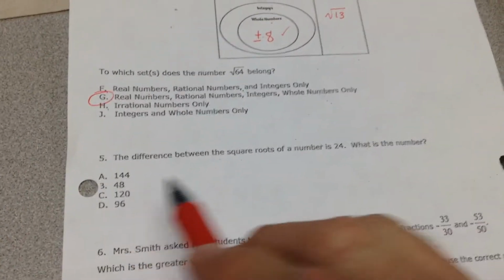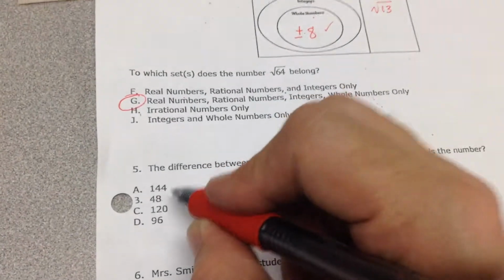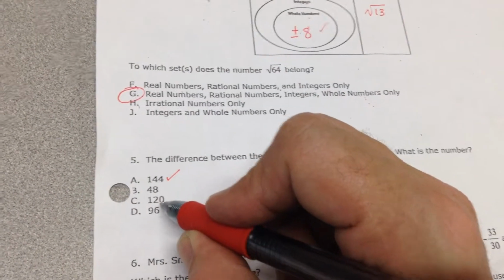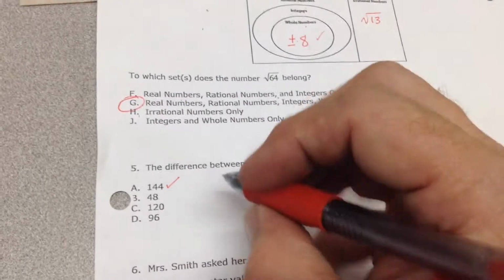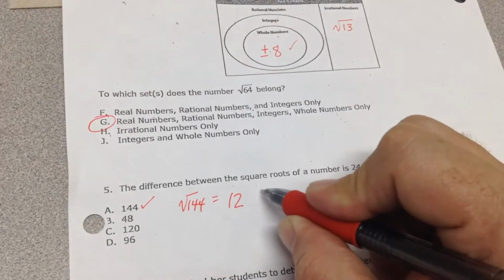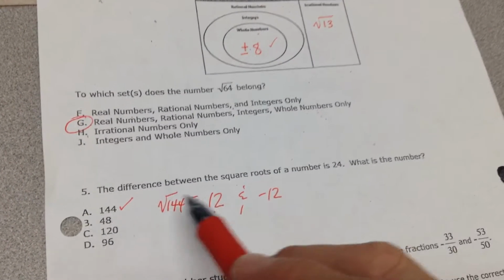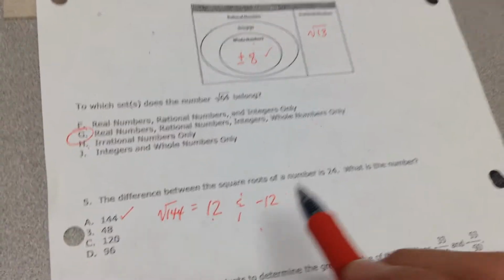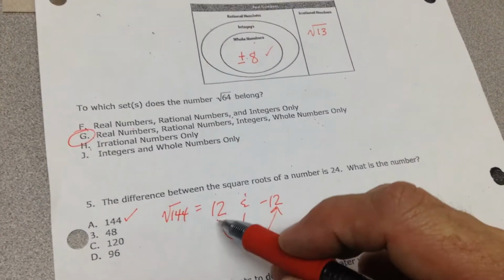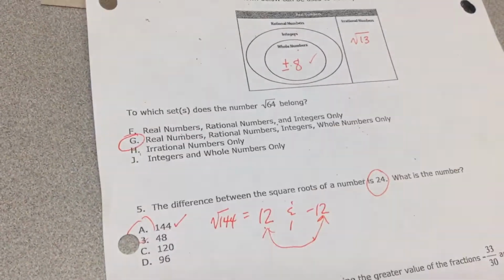Alright, number 5. The difference between the square roots of a number is 24. What is the number? Well, if we look at all these, the only one that we probably should recognize is this one. Okay, this is irrational, this is irrational. None of these have whole number square roots. So again, we should know that the square root of 144 is 12, but it's also negative 12. Okay, because again, if I multiply 12 times 12, I'll get 144. But if I do negative 12 times negative 12, I will also get 144. And these two numbers, guess how far apart they are? They're exactly 24 apart, so our answer is A.